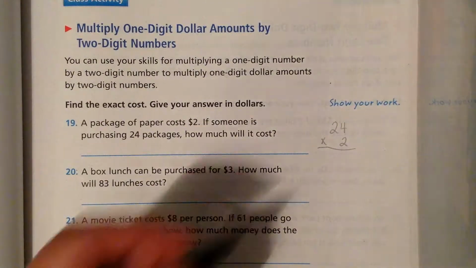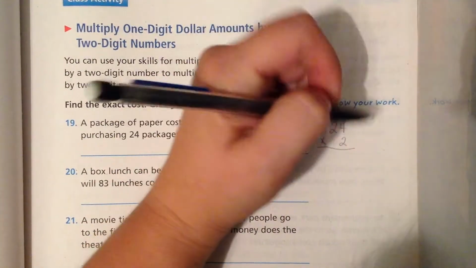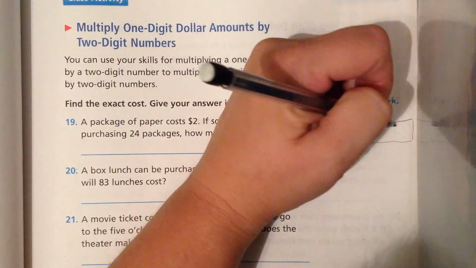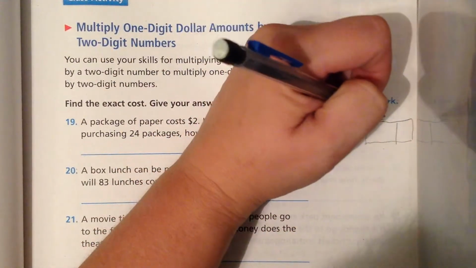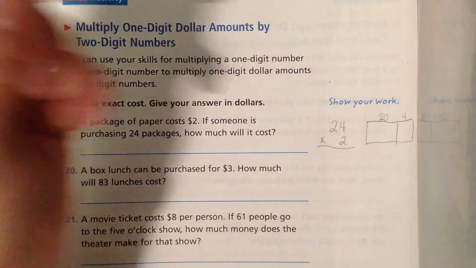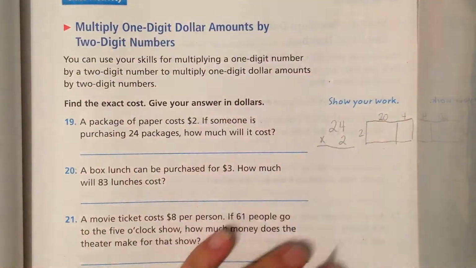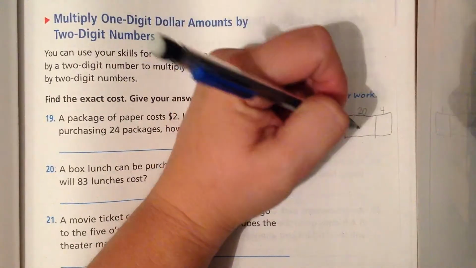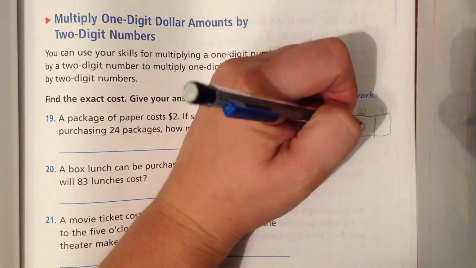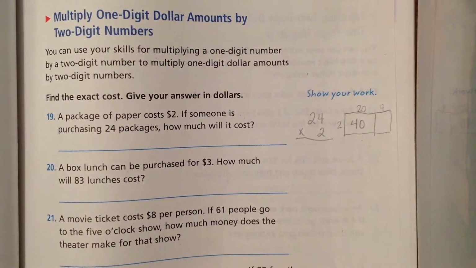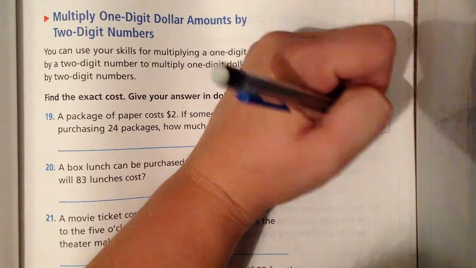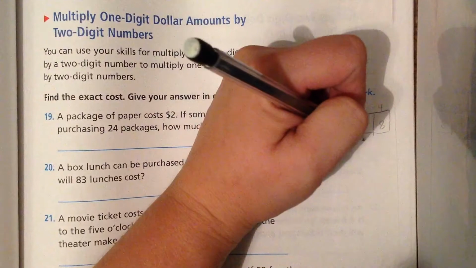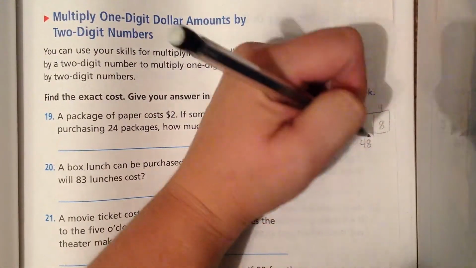Well, I know that 20, if I draw my area model, I have 20 and 4, and 2 goes vertically. So I now can multiply 20 times 2. 2 times 2 is 4. Add my place value back on, which is 40. And 2 times 4 is 8. Therefore, I know that 24 times 2 is 40 plus 8, which is 48.